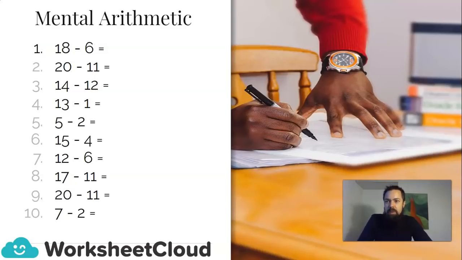Right, let's go through them. You can mark them for yourself. 18 minus 6 is 12. 20 minus 11 is 9. 14 minus 12 is 2. 13 minus 1 is 12. 5 minus 2 is 3.